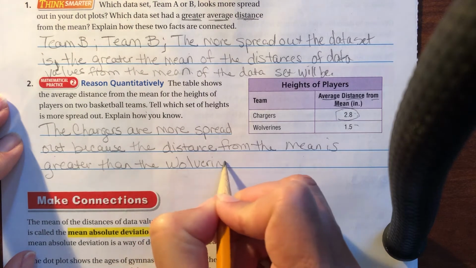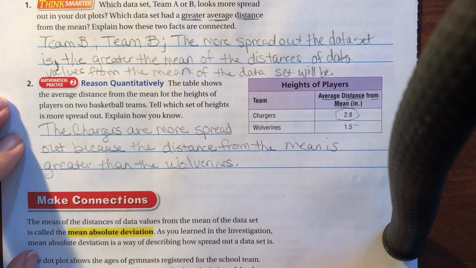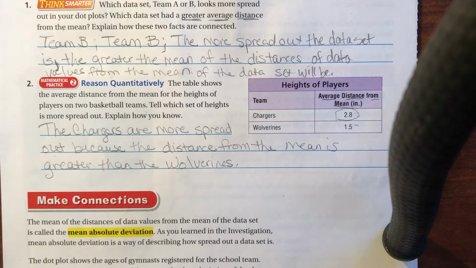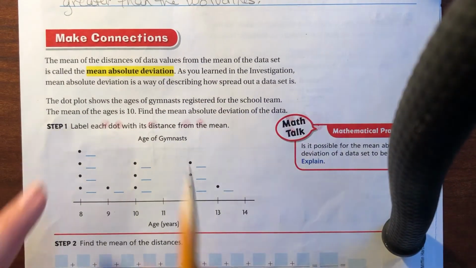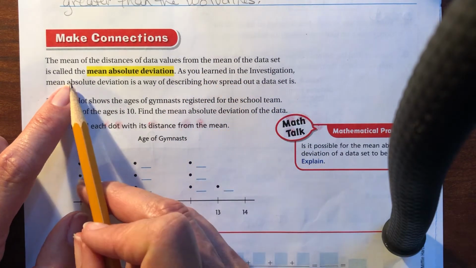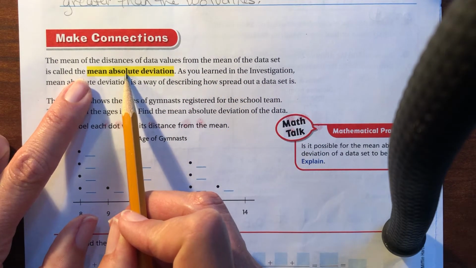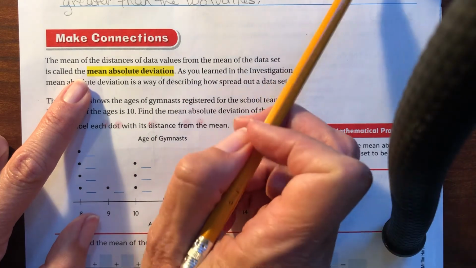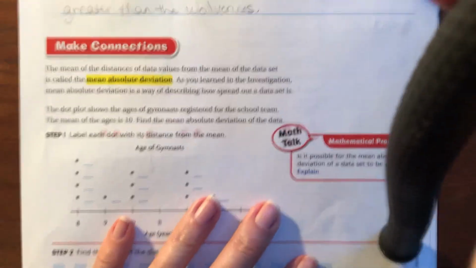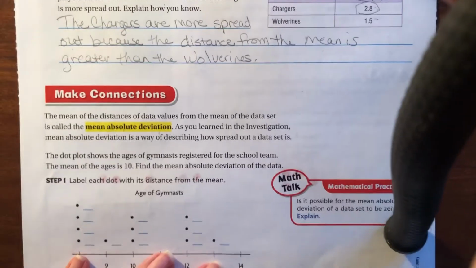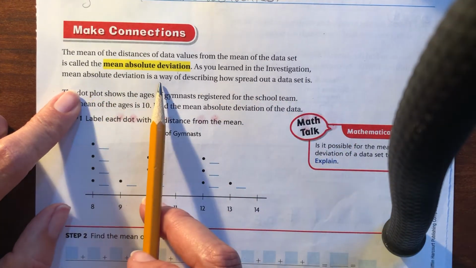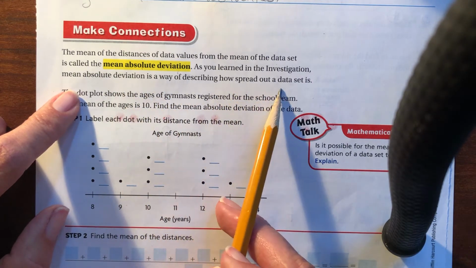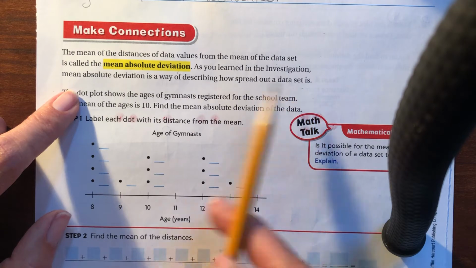All right, the mean of the distances of data values from the mean of the data set is called the mean absolute deviation. In other words, these numbers that we just were working with, that's what they're talking about. As you learned in the investigation, mean absolute deviation is a way of describing how spread out a data set is.